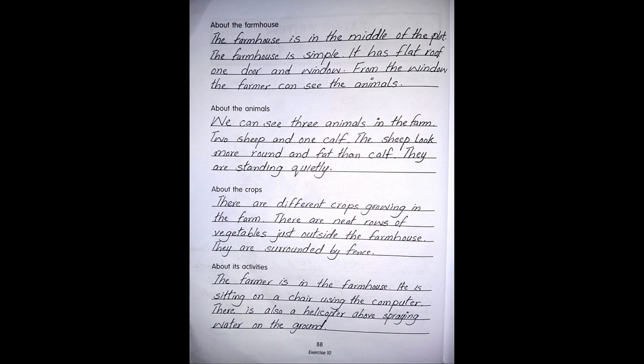About its activities. What types of activities are done on the farmhouse or on the farm? The farmer is in the farmhouse. He is sitting on a chair using the computer. There is also a helicopter above spraying water on the ground.